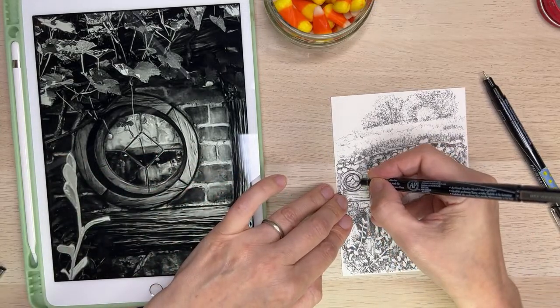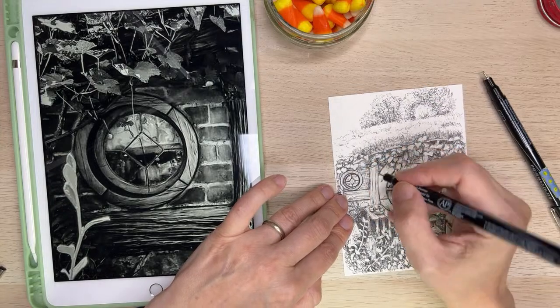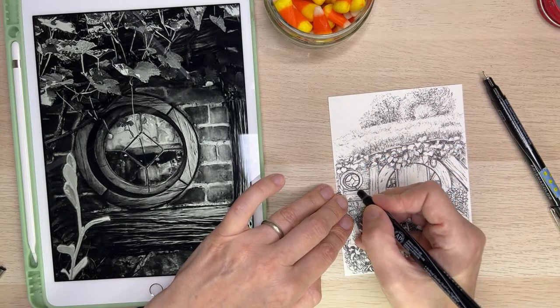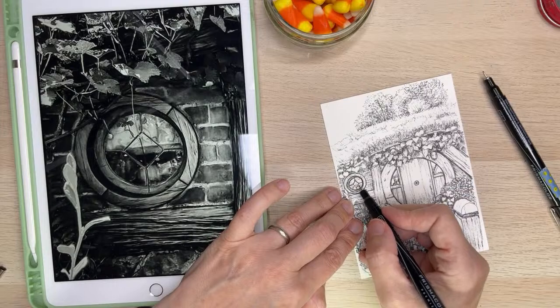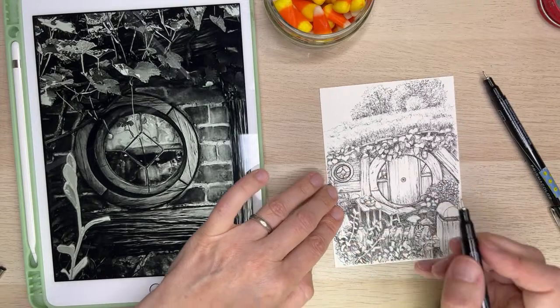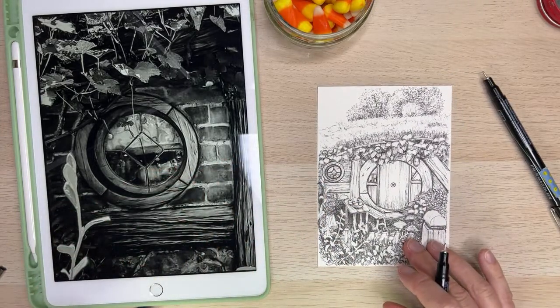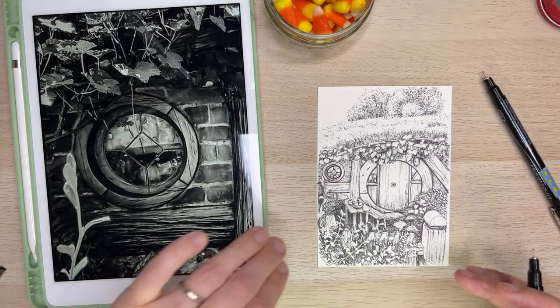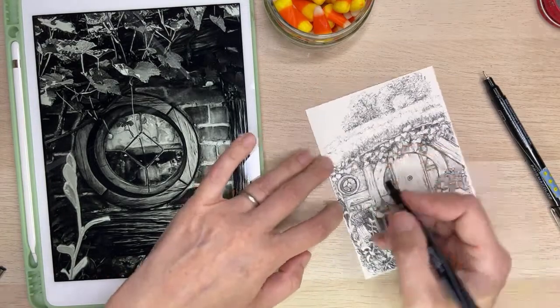Actually, they're all quite dark in their way. I think that's good. I don't want to gild the lily on that one.